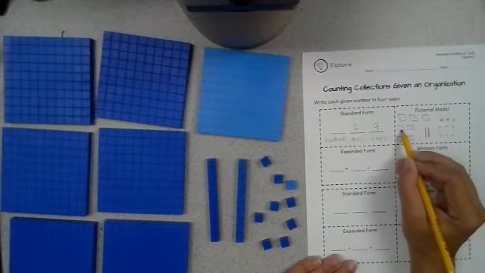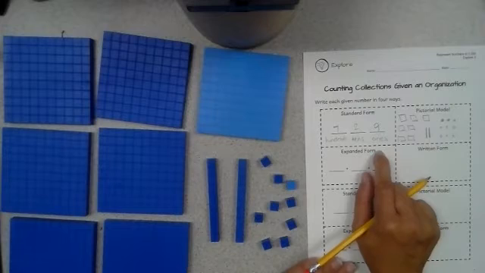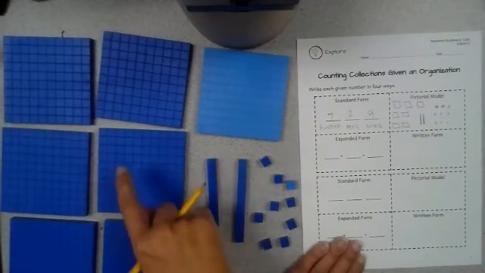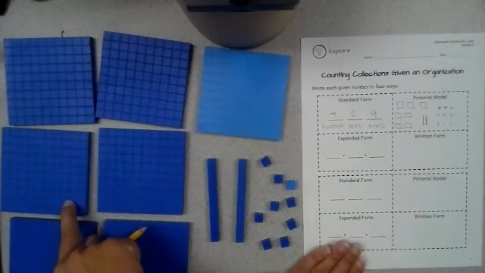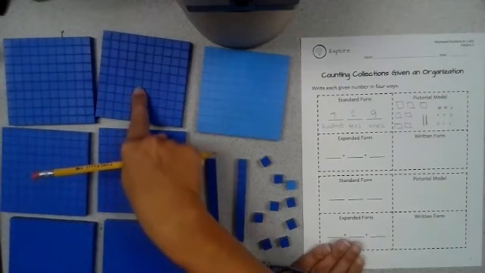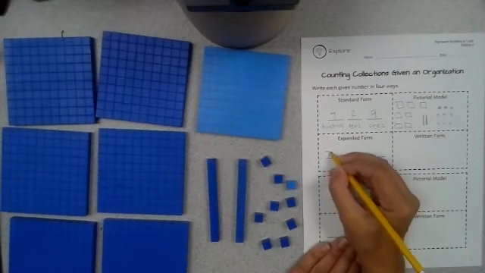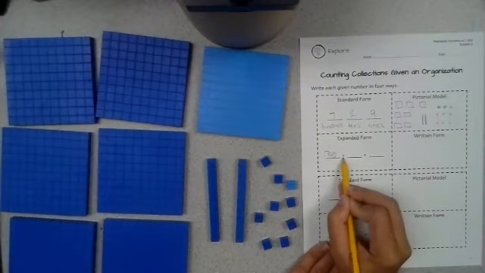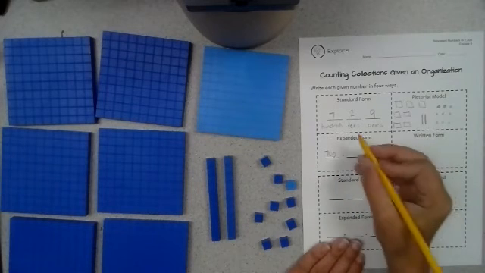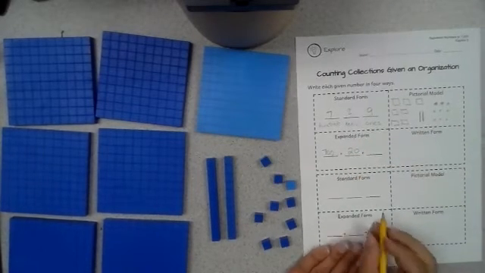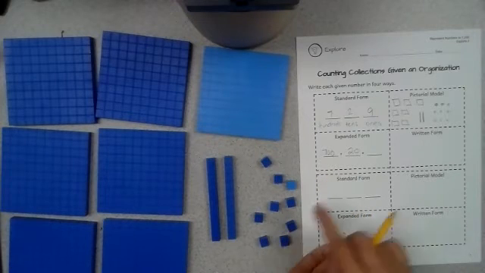1, 2, 3, 4, 5, 6, 7. So our number is 729. Now, what is the value of our hundreds? So we're going to count by hundreds. 100, 200, 300, 400, 500, 600, 700. They already gave us our plus sign, so we don't have to write it in. Now, what's the value of our tens place? 10, 20. And then what's the value of our ones? 1, 2, 3, 4, 5, 6, 7, 8, 9.